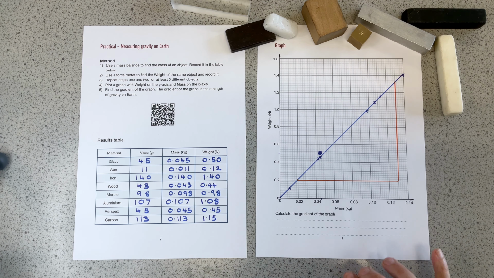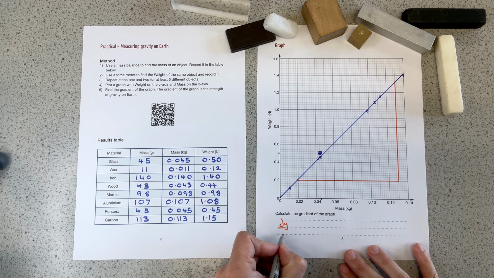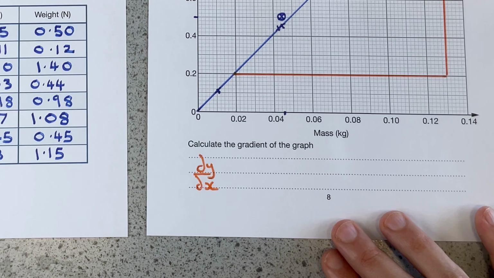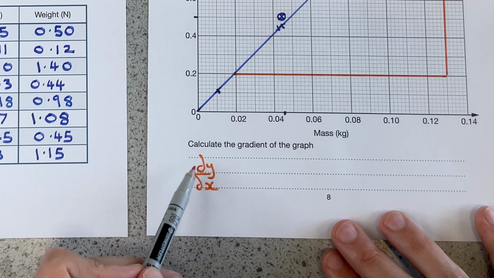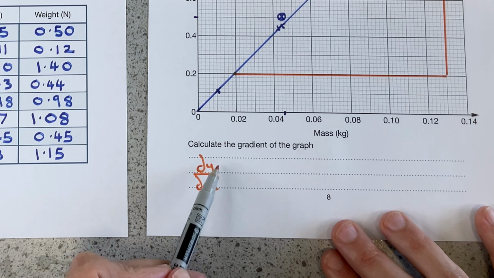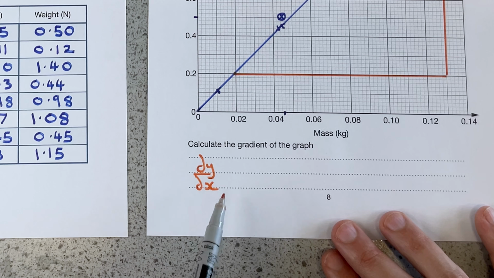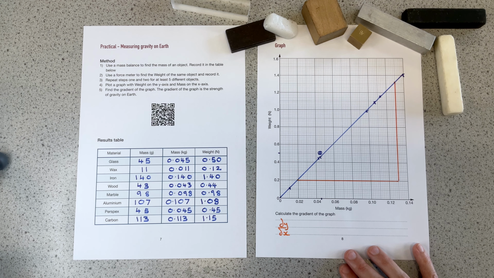My favourite way of writing down gradient is dy by dx. The d is the Greek letter delta, and delta means change in. So dy by dx means change in y divided by change in x, which is how we calculate the gradient.